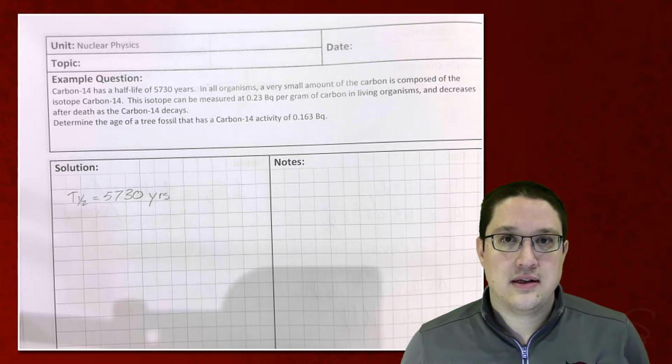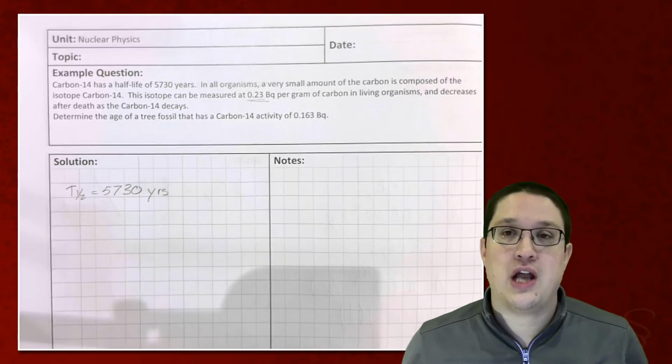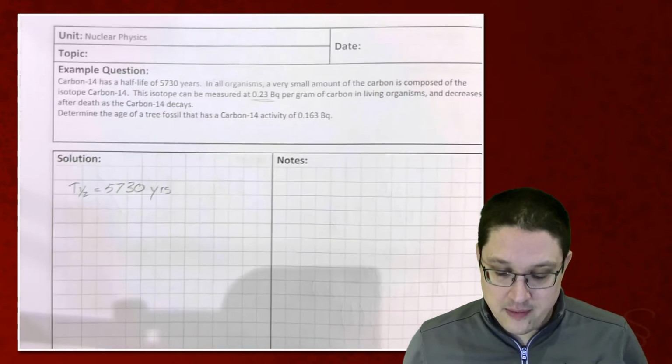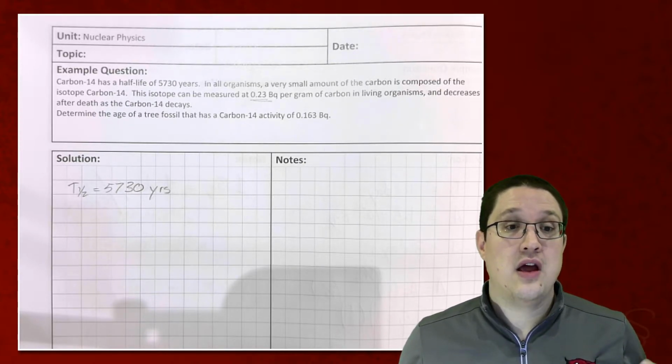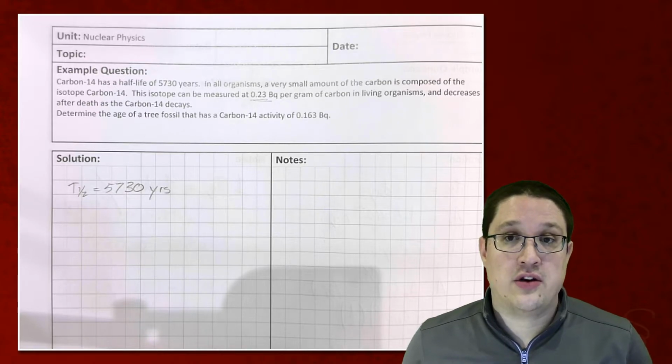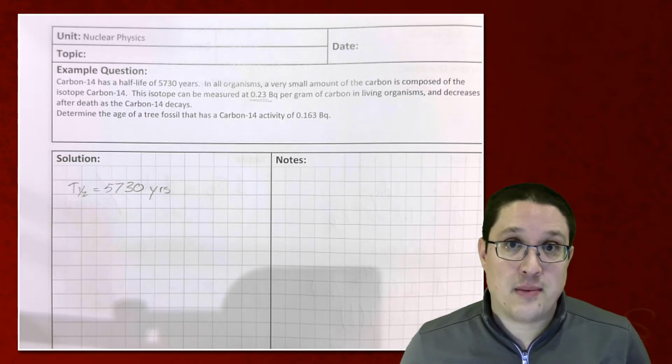Knowing that, if we know that living organisms start with that much activity per gram of carbon, we can use that to estimate how long it was since something died. Because that cosmic radiation interacts with carbon dioxide in the atmosphere, plants take that carbon dioxide.